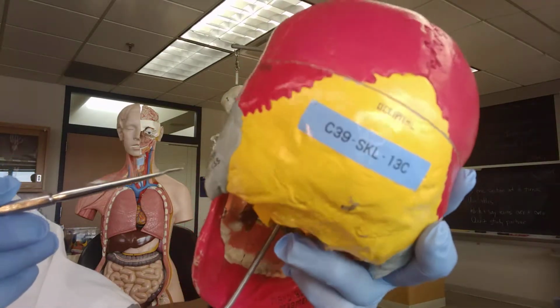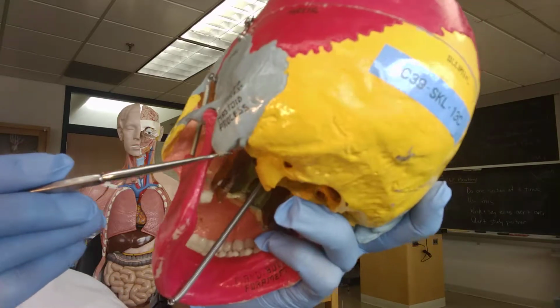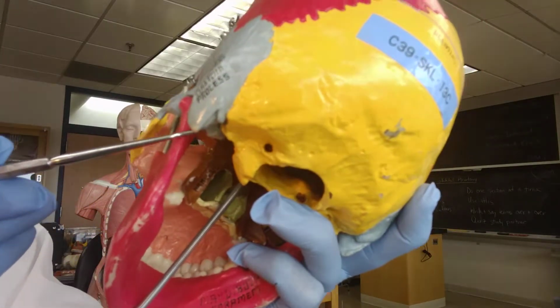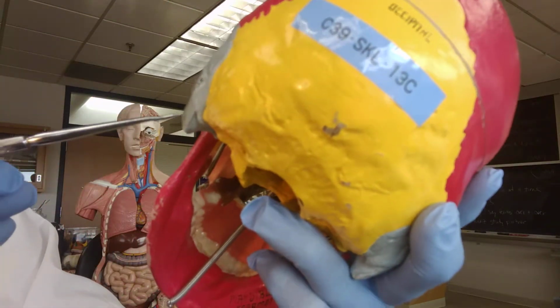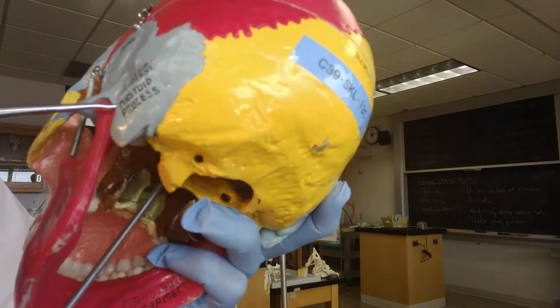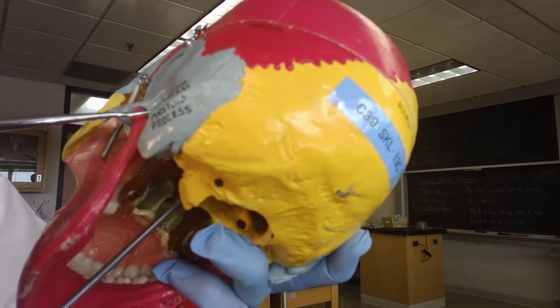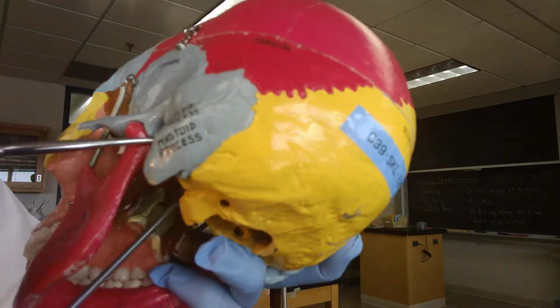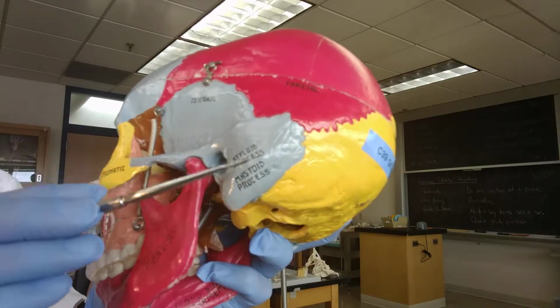We call it the styloid process. This is a styloid process. It's a little tiny one here. And we have a bigger one here. We call it the mastoid process. And here, if you see, this is the opening of the ear. We call it the external meatus, or external opening. And that's where you find the ear.